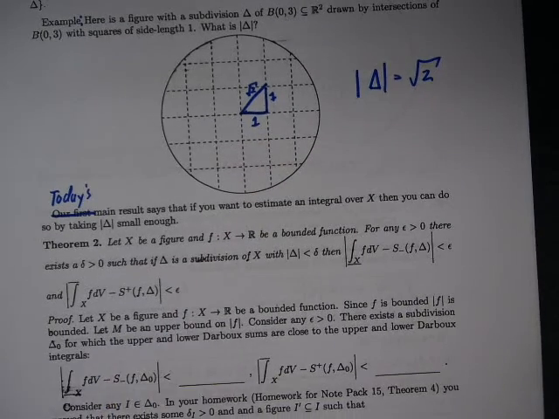Let X be a figure, let f from X to R be a bounded function. F is bounded, so is the absolute value of f. We'll see why that's relevant later on. Let M be an upper bound. Next, I need to prove something for any epsilon bigger than 0, so I better consider any epsilon. Then there exists a subdivision.